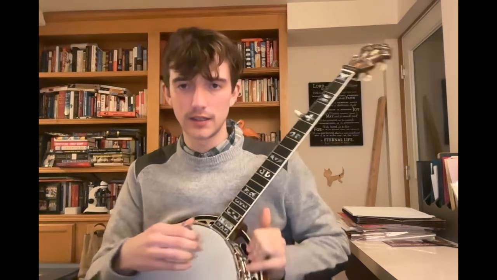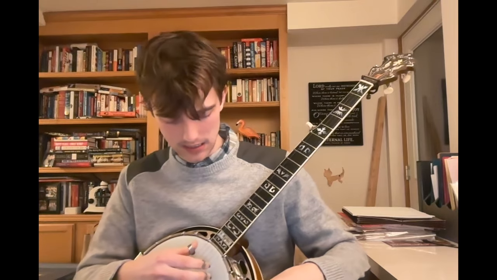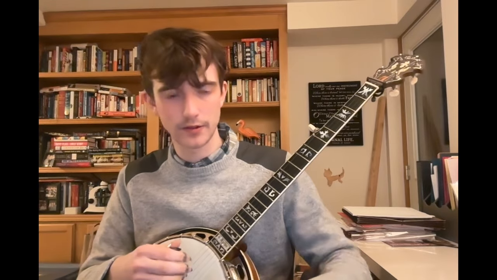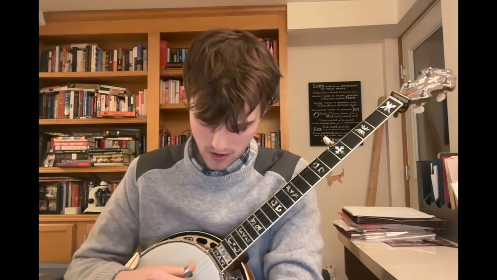Okay, so as I said, these licks connect this to this. It's kind of that simple, right? There are so many pieces of vocabulary that finish on this, that take us to this open G string, this open fifth string. And there are so many pieces of vocabulary that are organized around this open third string.